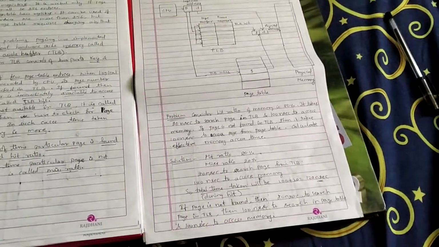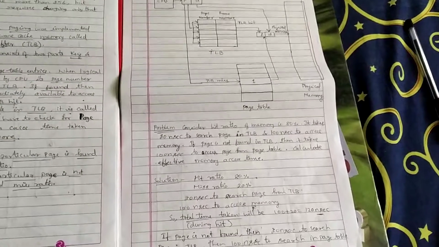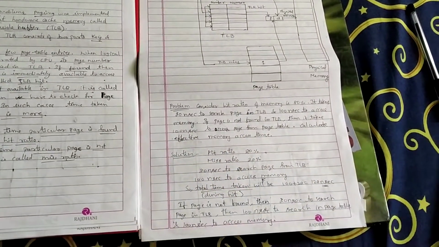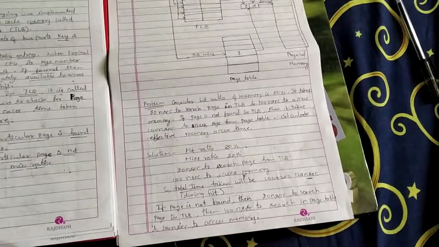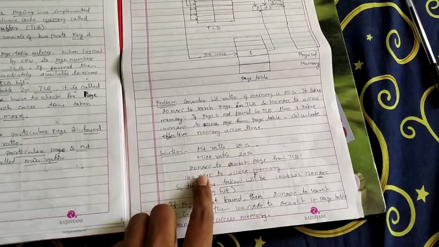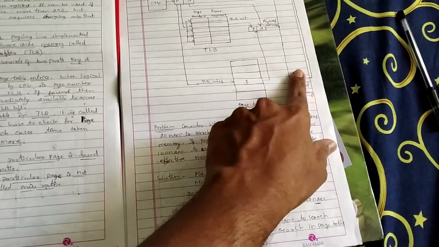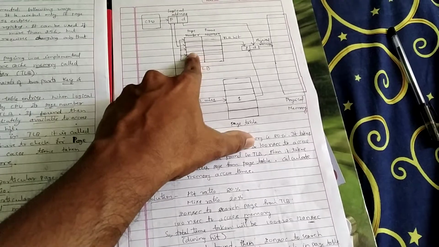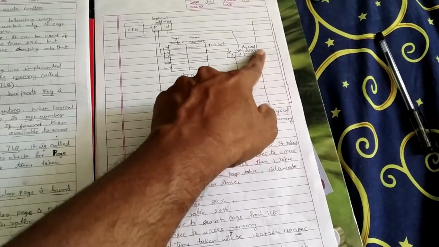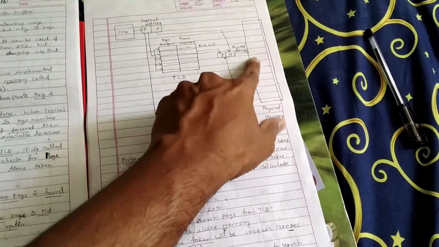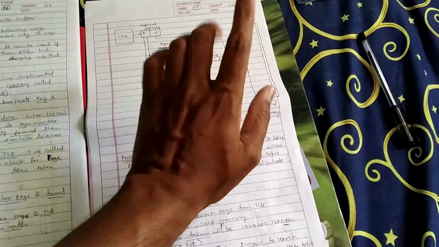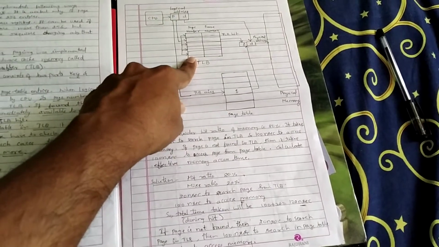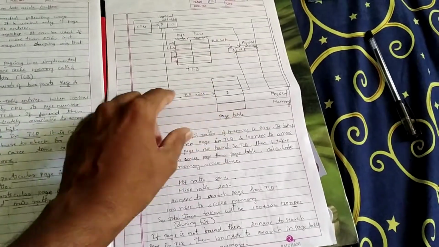Now how to calculate memory access time: hit ratio 80%, miss ratio 20%, 20 nanoseconds to search the page in the TLB, and 100 nanoseconds to access the memory. When the page is available, you take 20 nanoseconds to search the page and 100 nanoseconds to access it from the actual memory. When the page is not available, it becomes double.